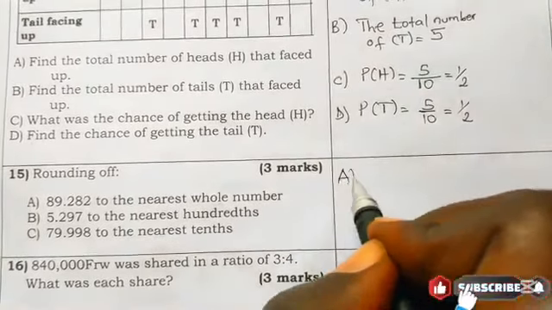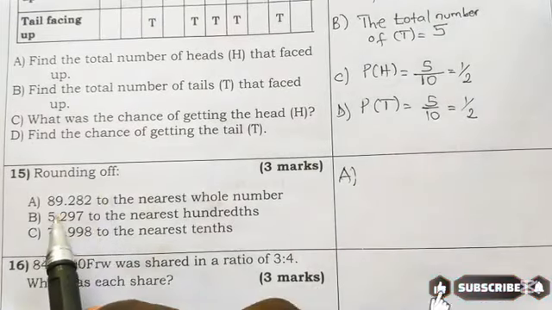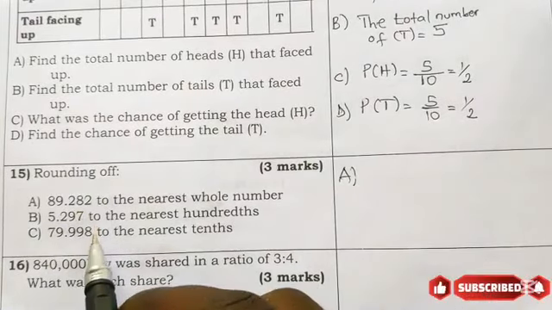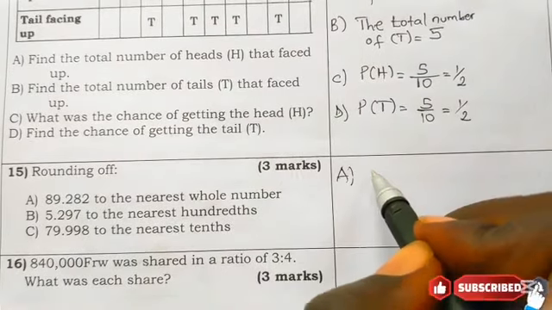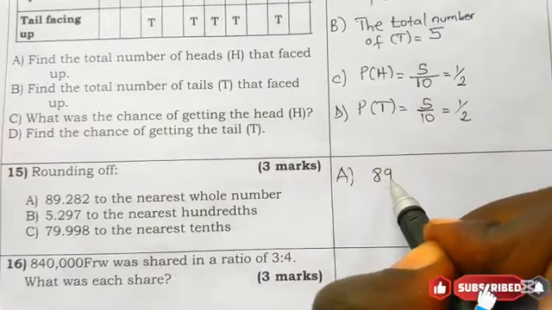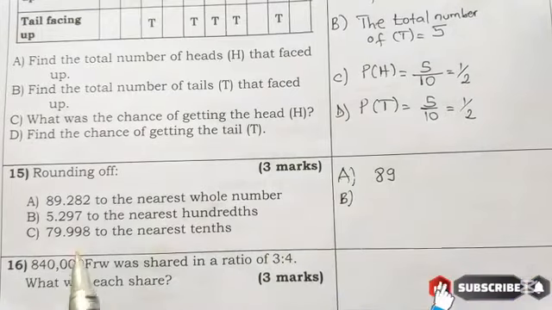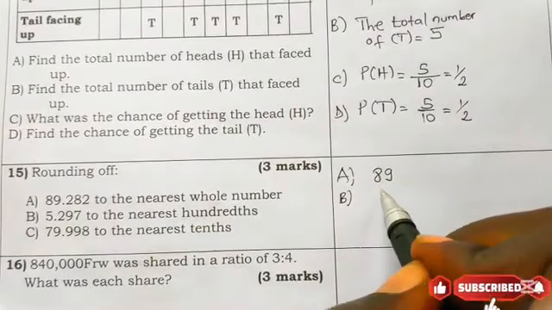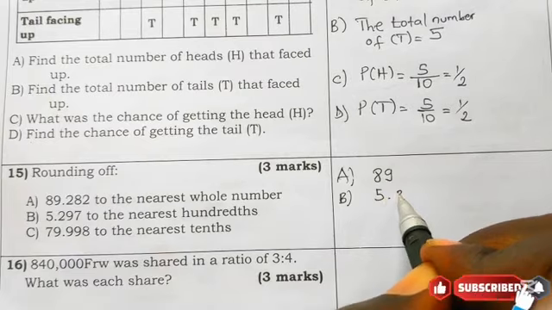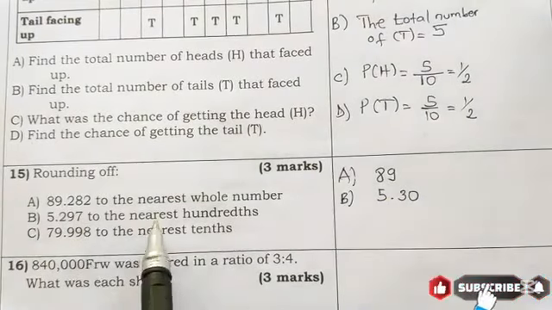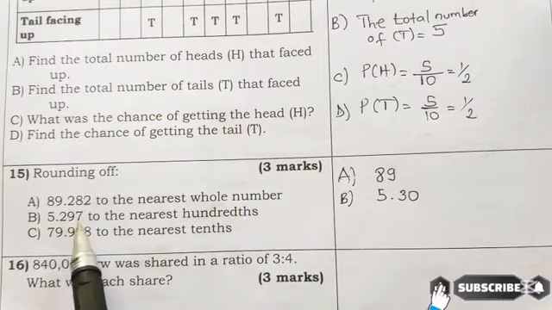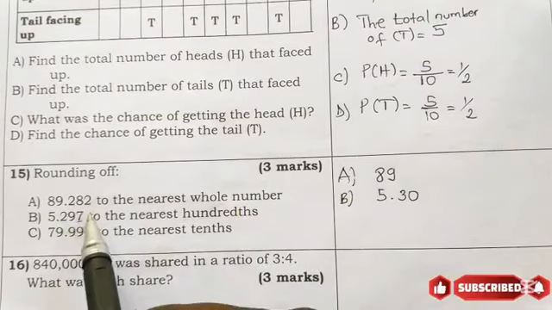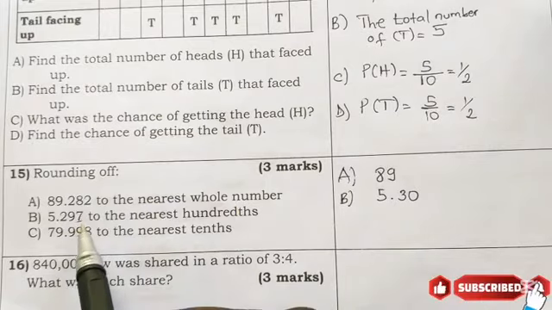A. These are simple rounding questions. Round 89.282 to the nearest whole number, that is 89. B. 5.297 to the nearest hundredths. Of course, we shall get 5.30. Because it is hundredths, we come up, and this is 5 or above, so this should be 10.